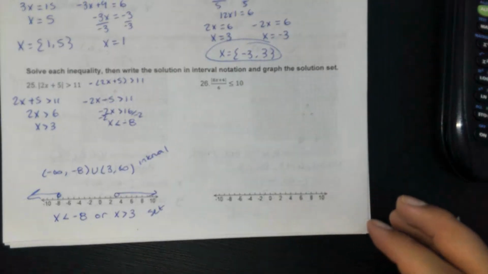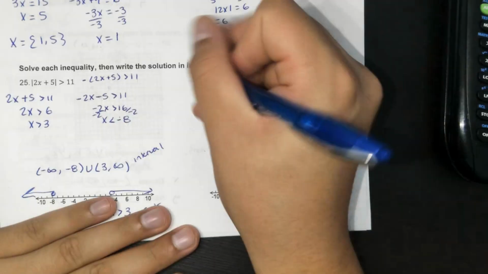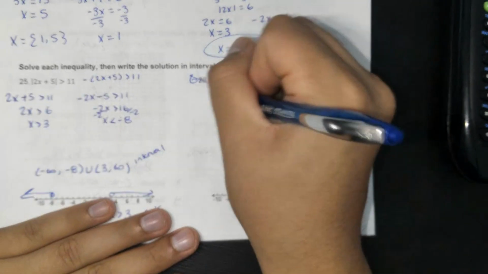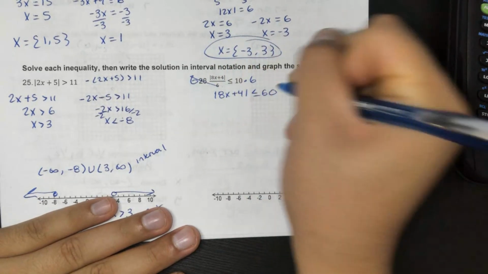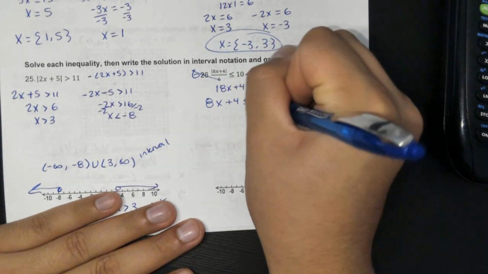Then for 26, same thing. We have to isolate the absolute value, so let's get rid of the 6. Since I'm dividing by 6, I could get rid of that by multiplying by 6 to both sides. So now let's make our two cases. We got 8x plus 4 is less than or equal to 60.